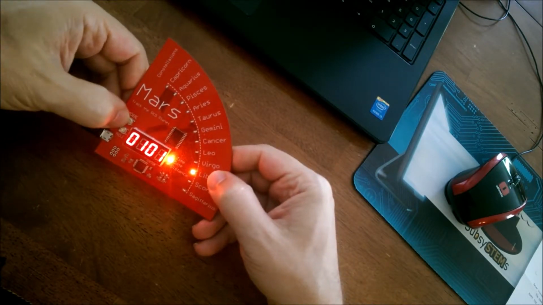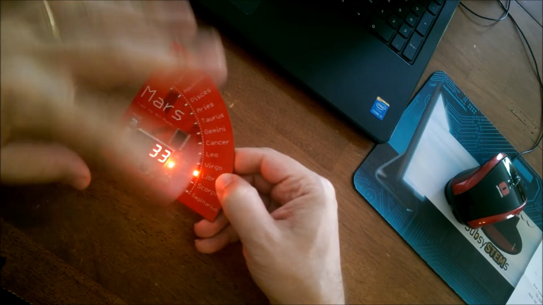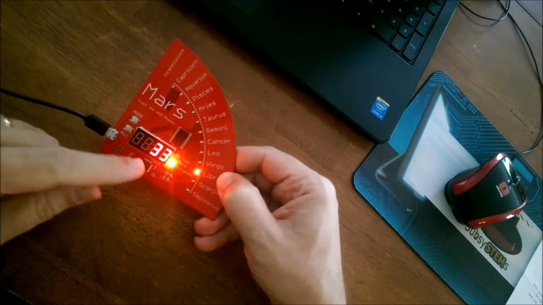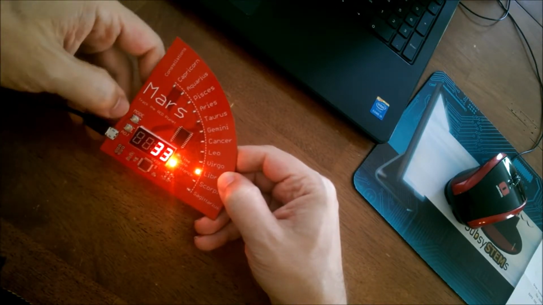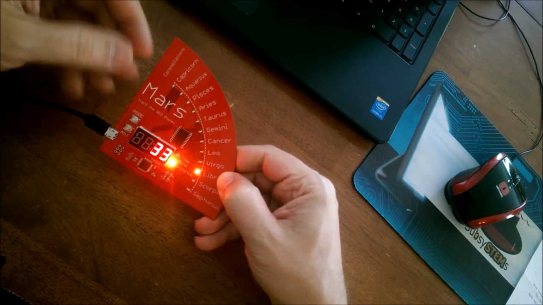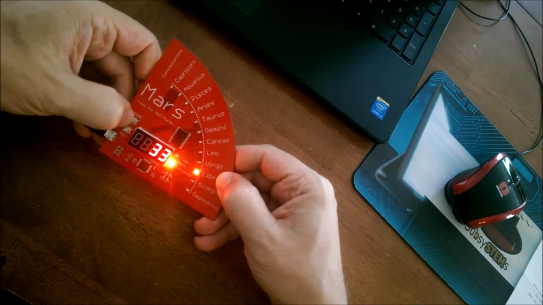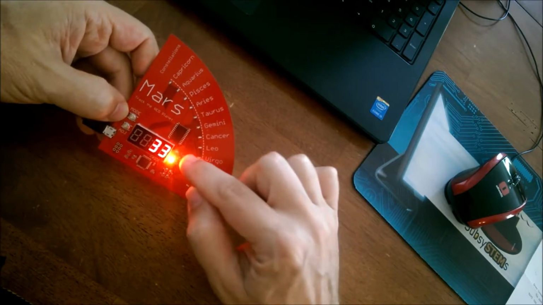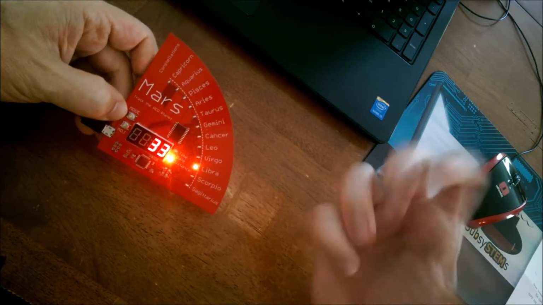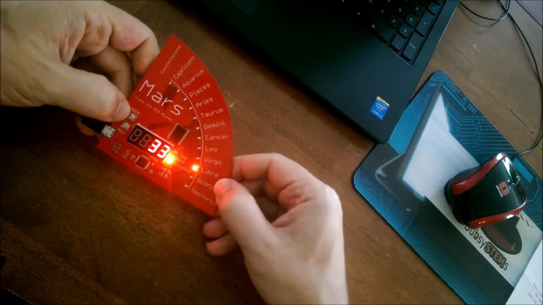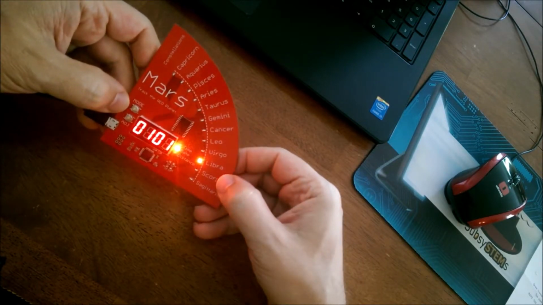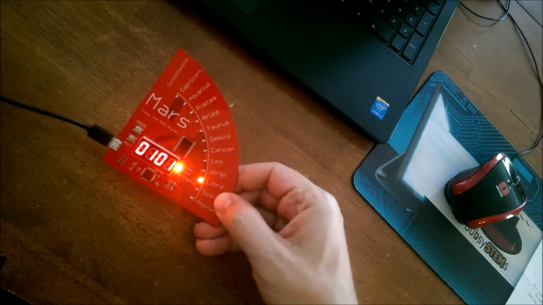And then if you hit one more time, it has the distance to Mars. So again, for this setting, the distance to Mars is 33 million kilometers. That's what it reads out in millions of kilometers. If you hit the mode button one more time, you'll see all three lights come on, go off, and it'll put you in this cycle mode where it'll actually just cycle through each one of these modes.